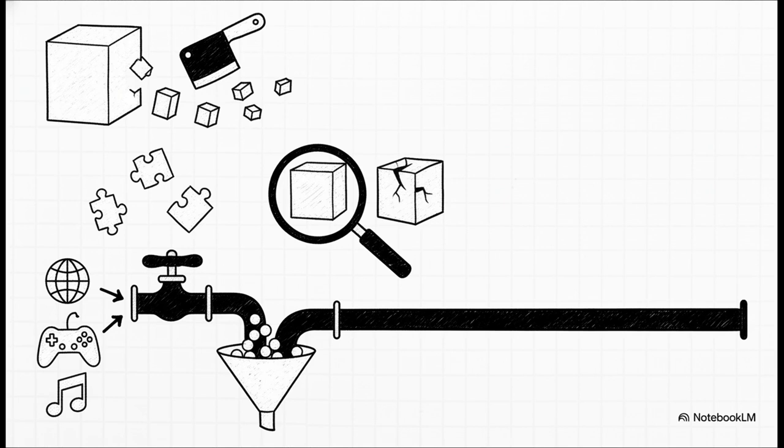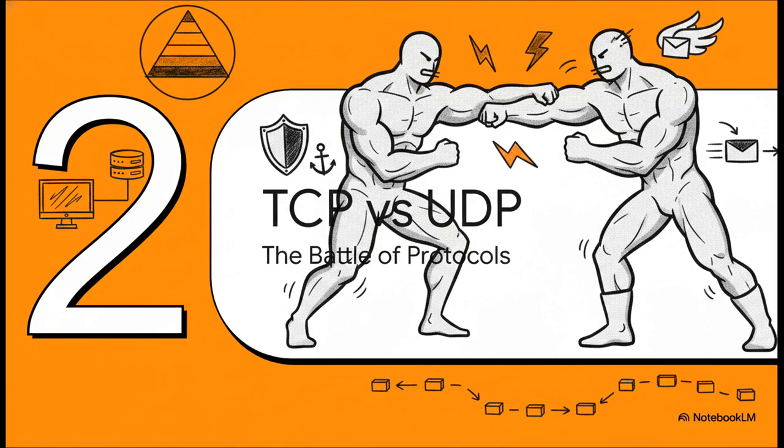Then there's flow control, making sure a super-fast sender doesn't completely overwhelm a slower receiver. And finally, multiplexing. This is the real magic. It's exactly how your computer can run Chrome, Discord, and Spotify all at the exact same time over just one internet connection.